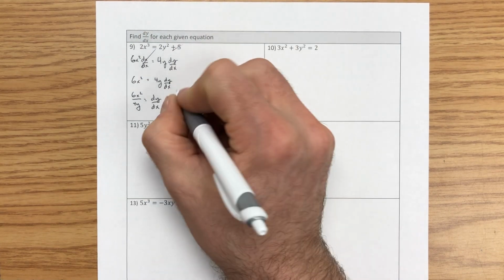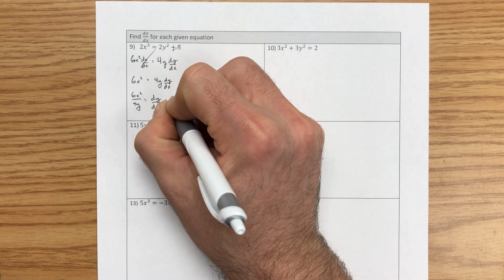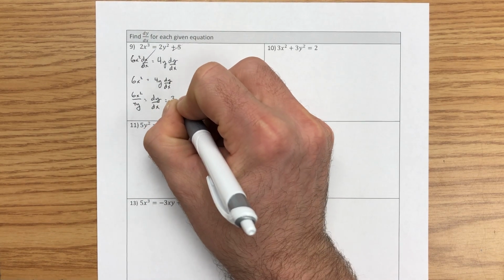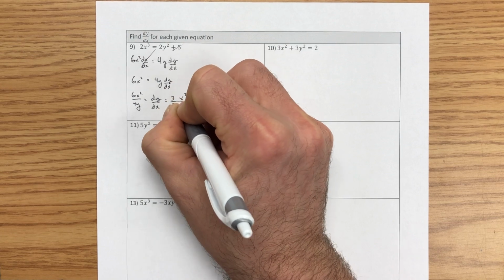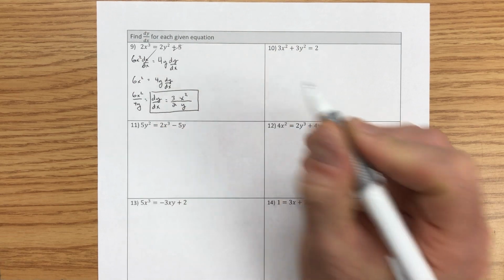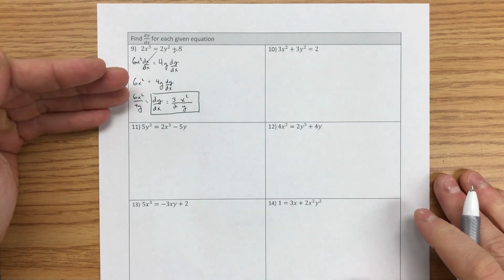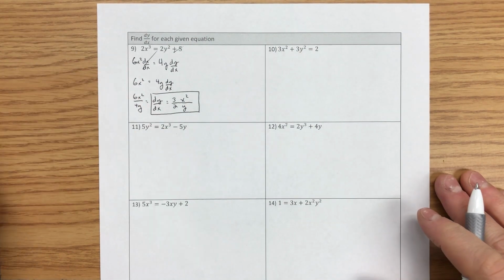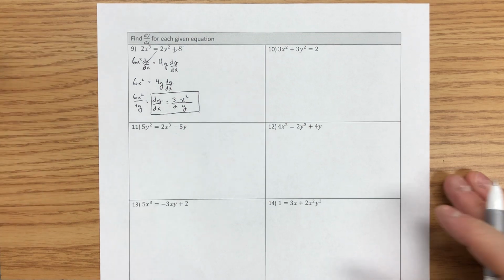That's going to be, what, 3/2 x squared over y. Cool. And we have the derivative of y with respect to x. We've isolated that term.